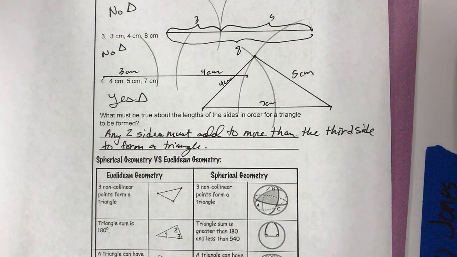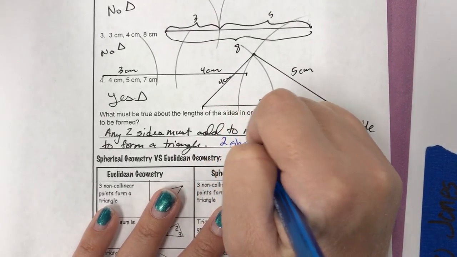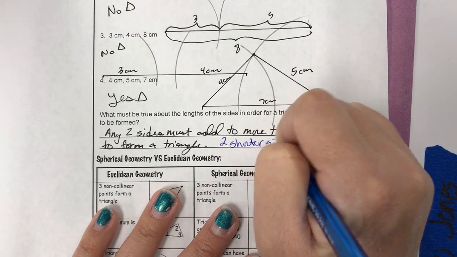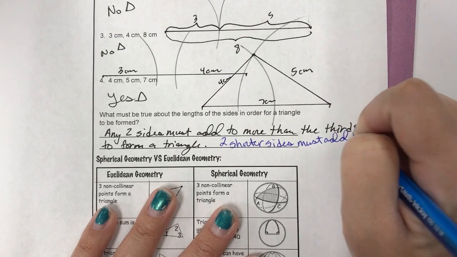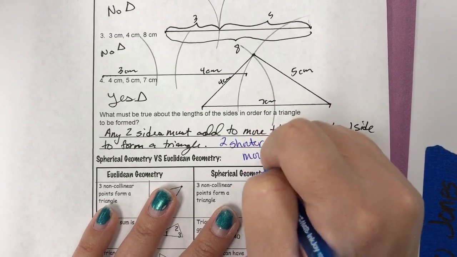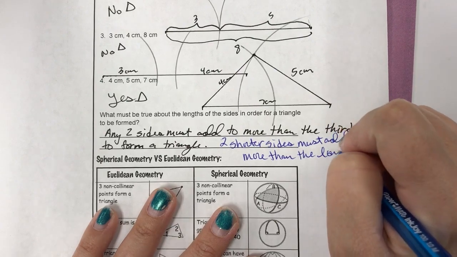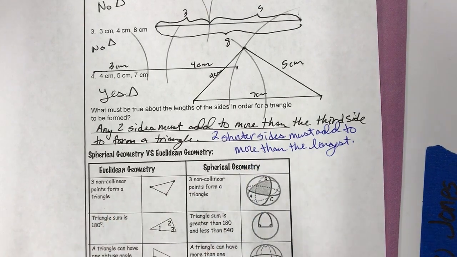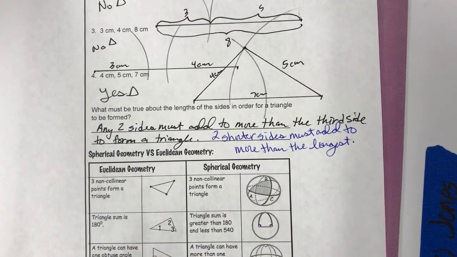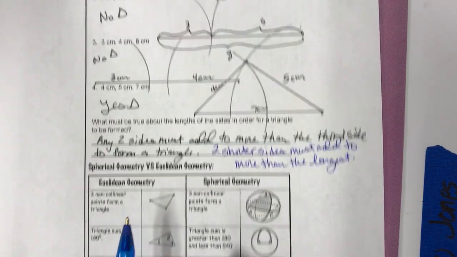I would suggest just checking that the 2 shorter sides must add to more than the longest. So if we have a way to know which ones are the shorter sides and which one is the longest side, and when they're numbers, we certainly do, then we only need to test that the 2 short ones add to more than the longest.